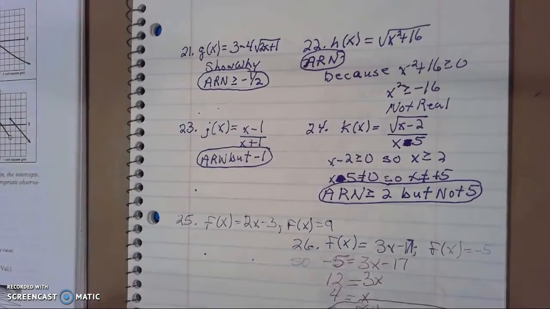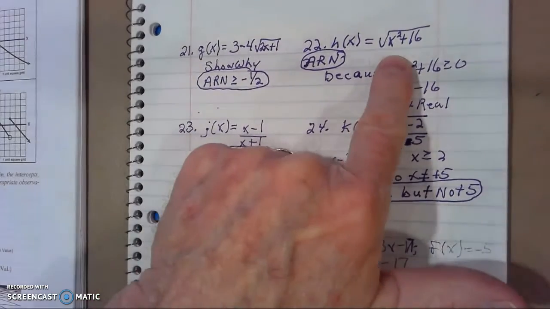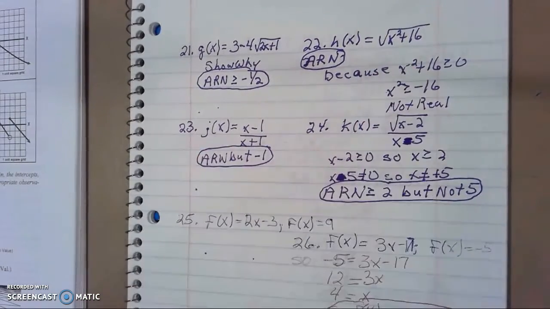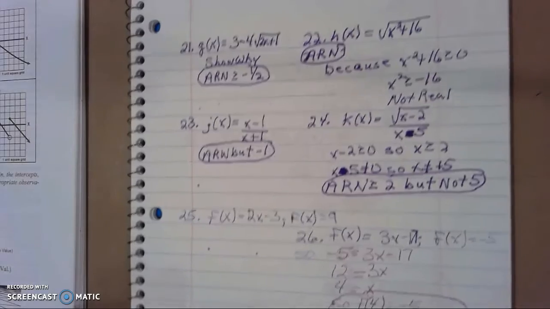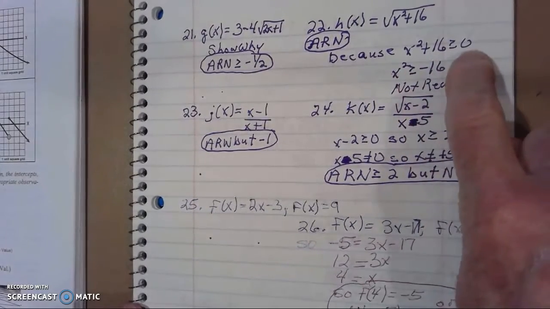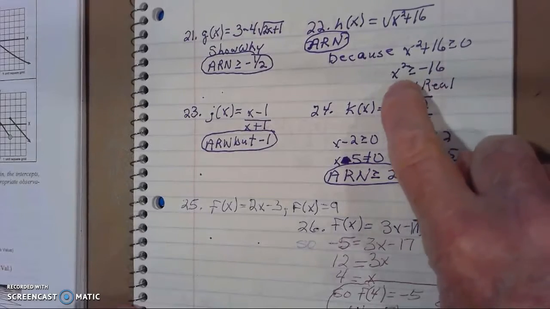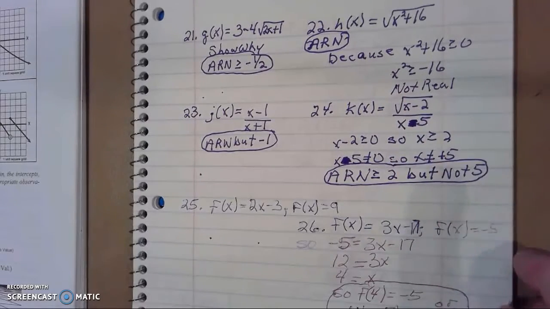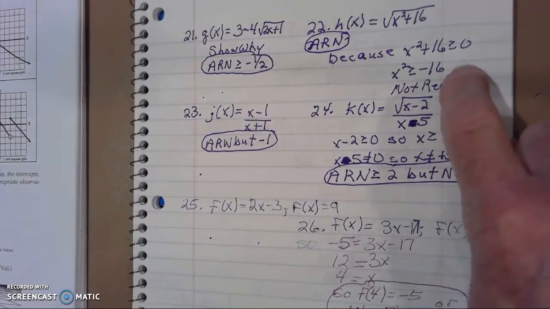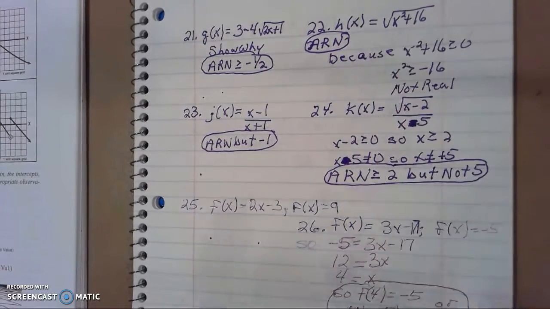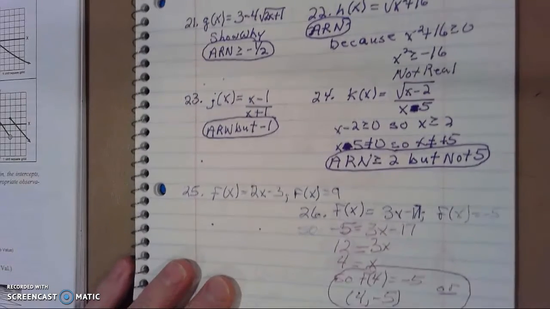Okay, 21, 22 here. It is a radical, yes, but x squared plus 16 has to be greater than or equal to 0. And then when we move that 16 to the other side and take the square root, we're taking the square root of a negative number. So we're not going to get any real numbers here. So all real numbers will go in that, because there is nothing that you could put in for that x that's going to make it negative, because you're squaring everything.